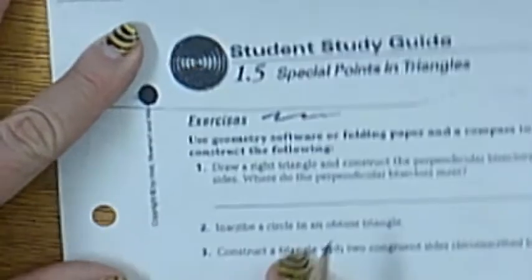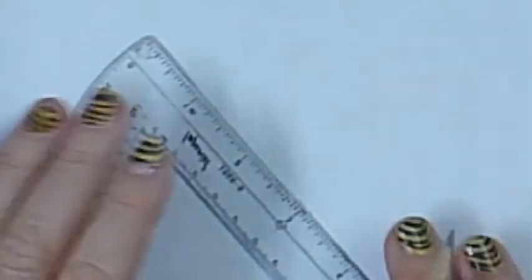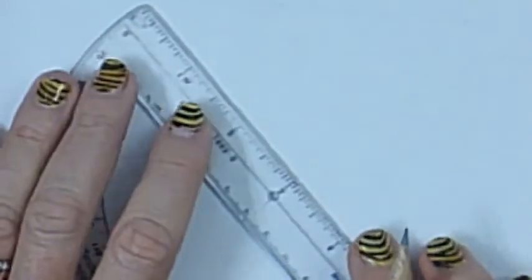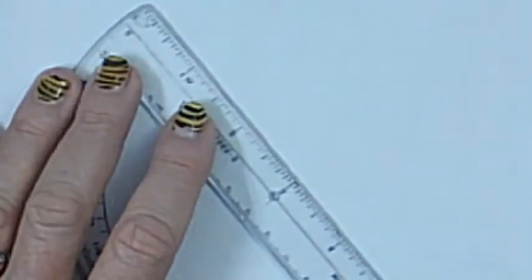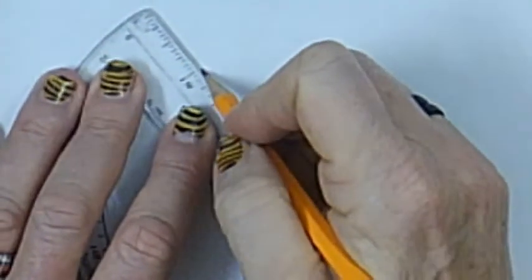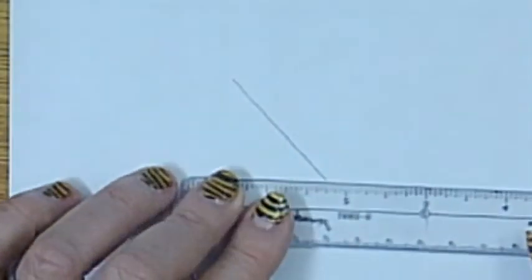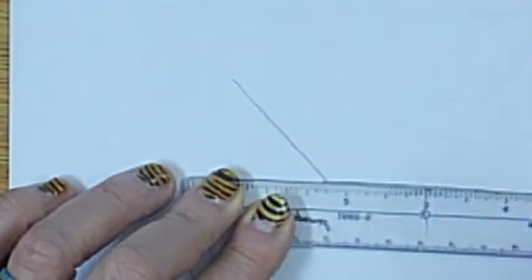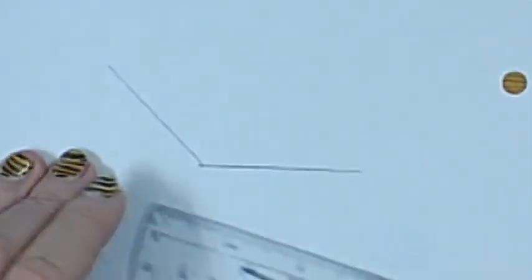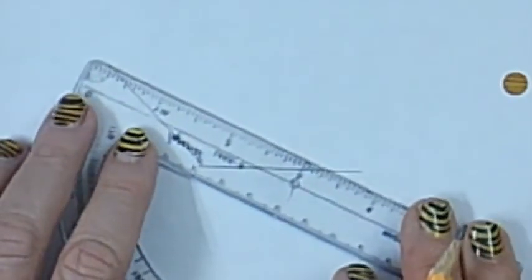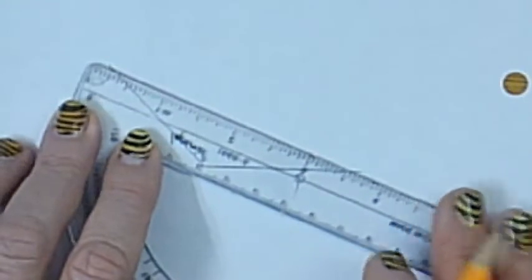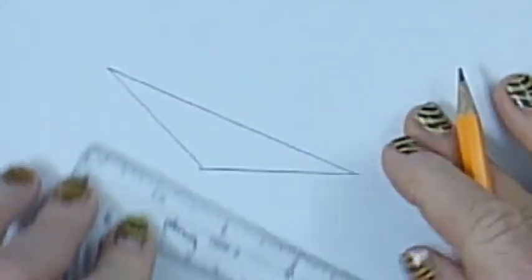Number 2 says to inscribe a circle in an obtuse triangle. So what makes a triangle obtuse? Right, one of the angles is greater than 90. And again, I would not do a small drawing if I were you because it makes it really hard to put your circles on the inside of a small triangle. So you're just making sure that one of your angles is more than 90. It doesn't matter how much, just more than 90. And then just connect to make your obtuse triangle.